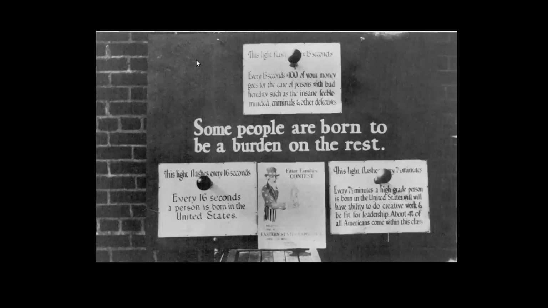So these next few pictures, these come from again, early 1900s. I believe some of these pictures are from that Kansas State Fair. There's some others that we'll go through here, but what you see here is a display at the fair for people to walk through and be educated about. And there's some flashing lights here to catch their attention. You can see the top light flashes every 15 seconds. It says every 15 seconds, $100 of your money goes for the care of persons with bad heredity, such as the insane, feeble-minded, criminals, and other defectives.